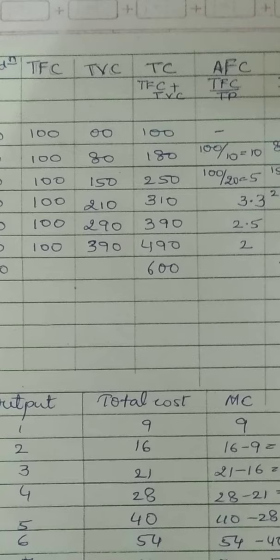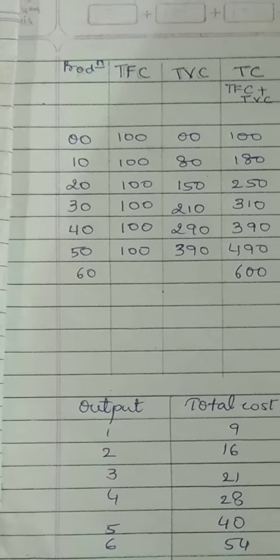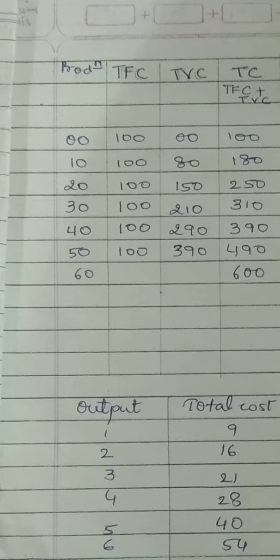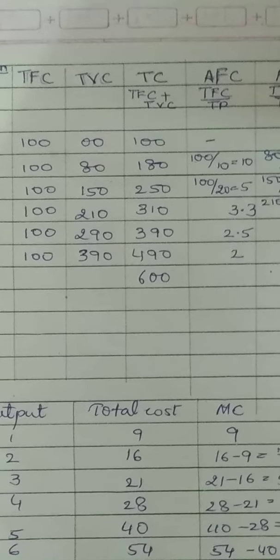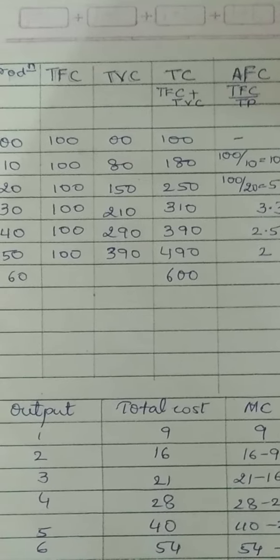divided by the TP. Now initially, when the units is 0, the total fixed cost is 100, but any number divided by 0 doesn't give a resultant outcome, and so you can see the very first column being blank.